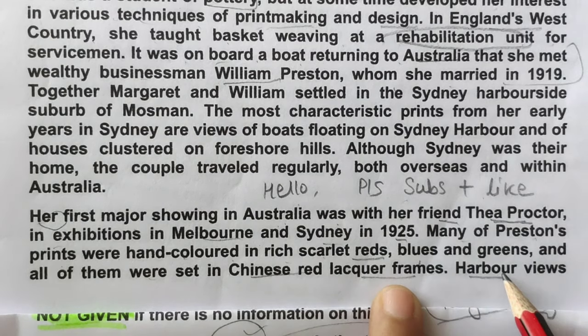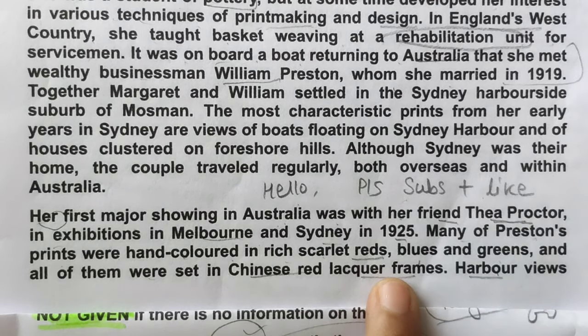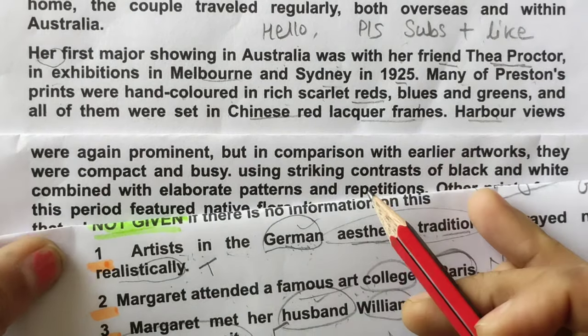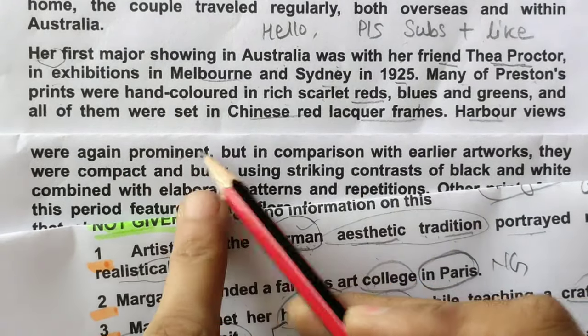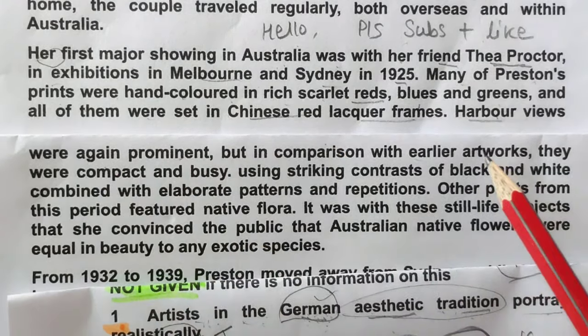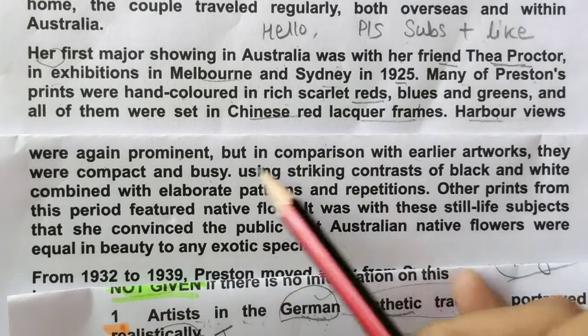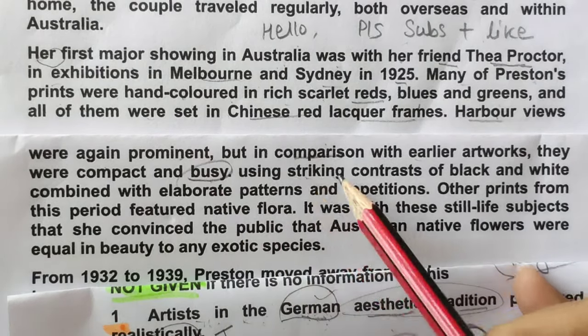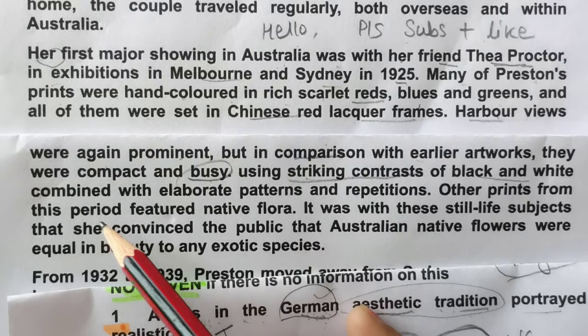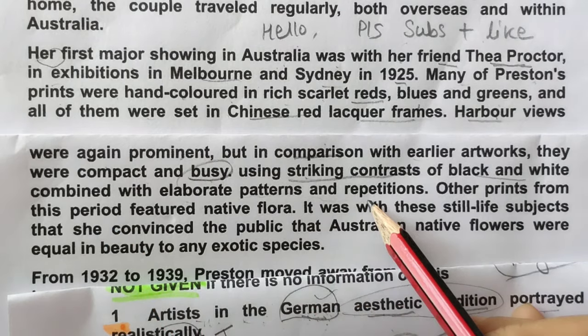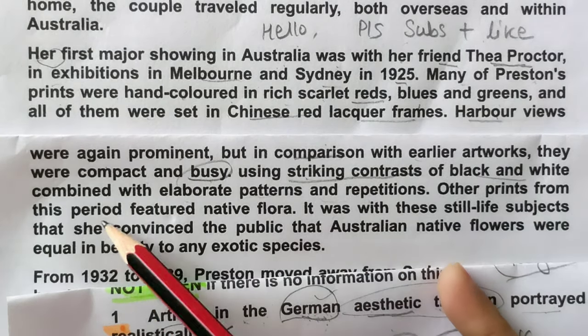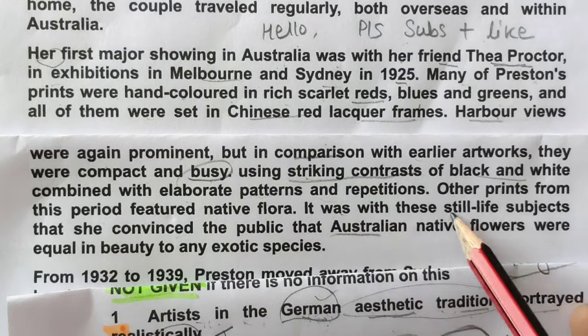Okay, harbor views. Let's go to the next page. So on the next page, harbor views were again prominent, but in comparison with earlier artworks, they were compact and busy, using striking contrast of black and white combined with elaborate patterns and repetitions. Other prints were still life.